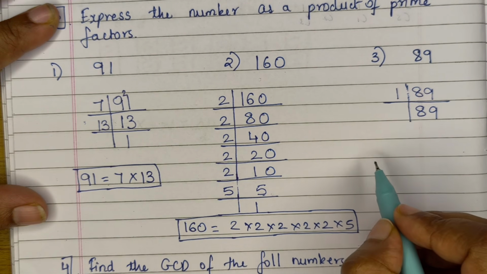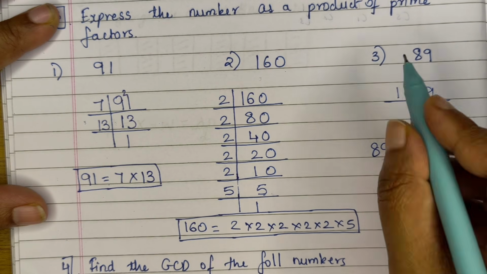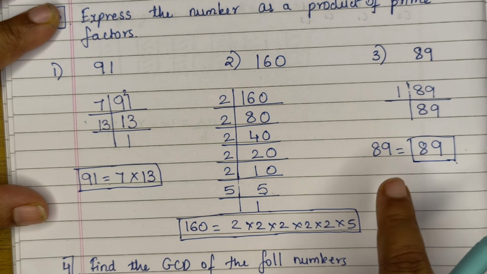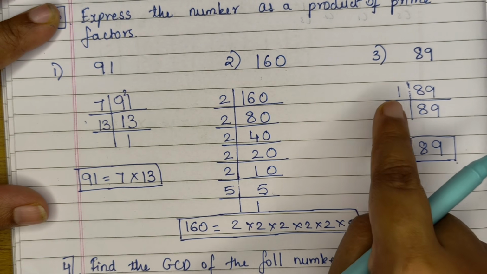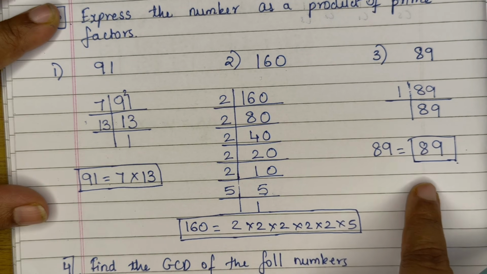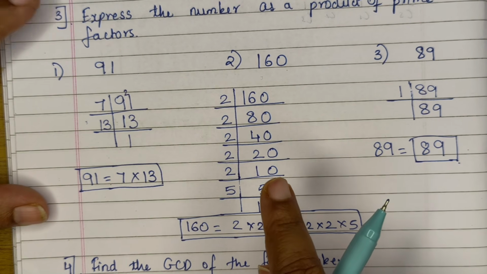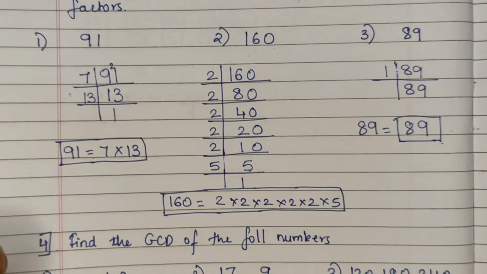So therefore we have 89. So 89's prime factor is 89 only. Understood? 89's prime factor is only 89 because 1 is not a prime nor a composite number. That's why 89's prime factor will be 89 only. Understood? First, second, third of the question number 3. Okay. Now see the next fourth question.